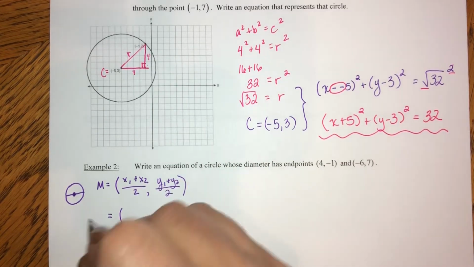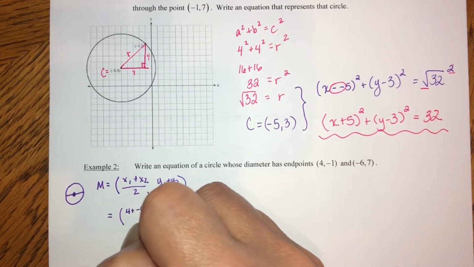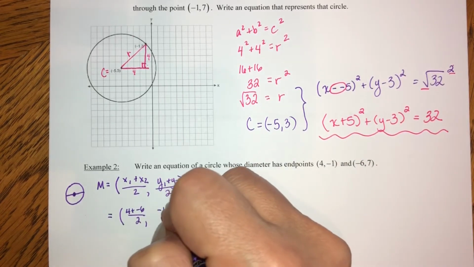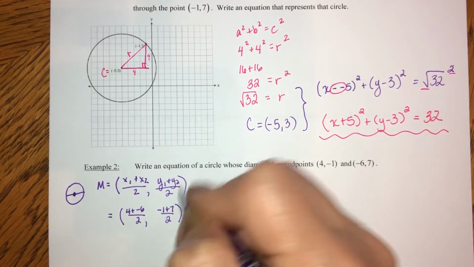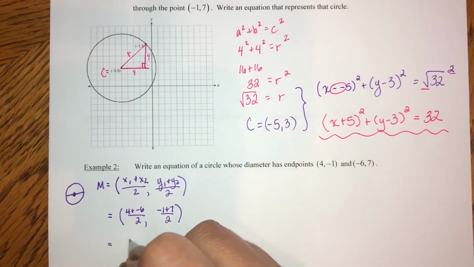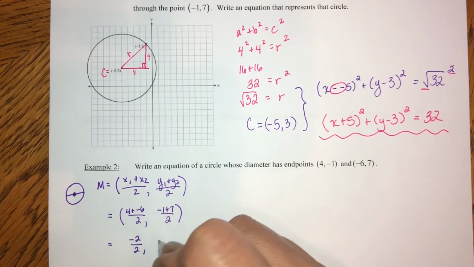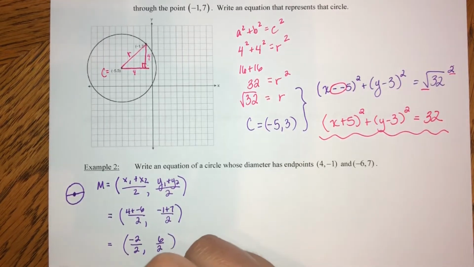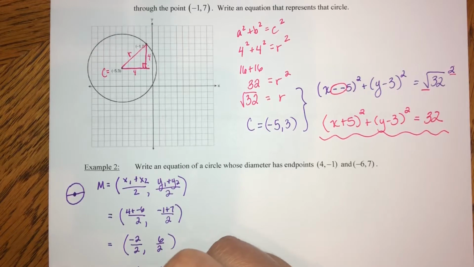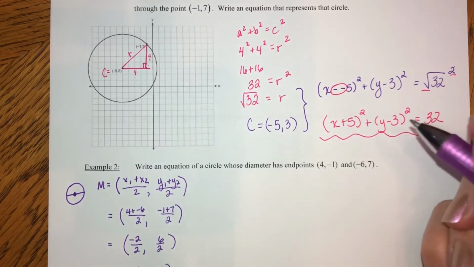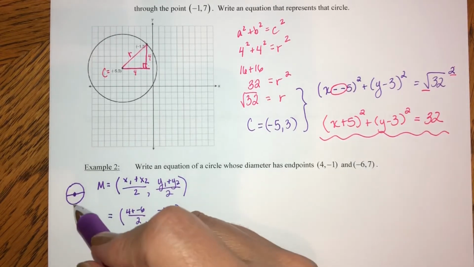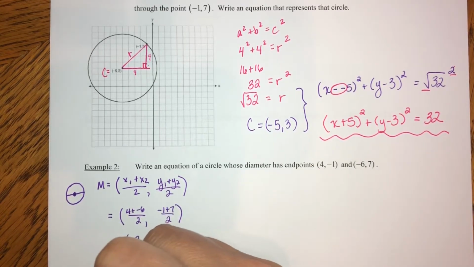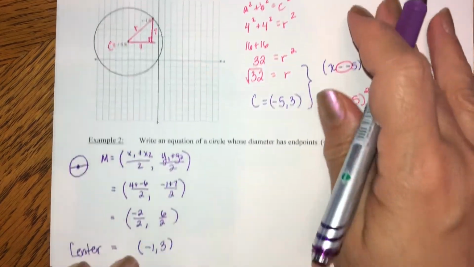My midpoint is going to be what I get if I plug in these numbers. So this will be 4 plus negative 6 divided by 2, and negative 1 plus 7 divided by 2. Following that work through, I end up with negative 2 divided by 2, and 6 divided by 2. And then finally, I can finish that up with negative 1 comma 3. So what I just did here was I found the midpoint. What is the midpoint in this situation? The midpoint is the center of that circle. So now I have a center to work with.